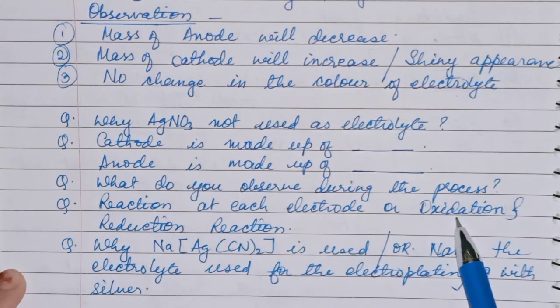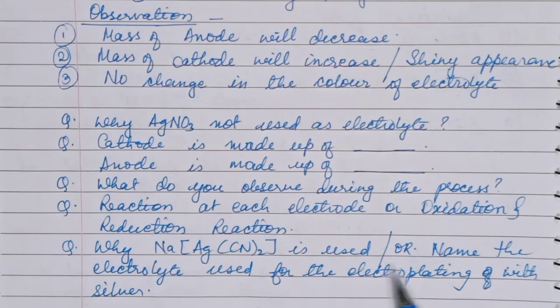The reactions at each electrode, the oxidation and reduction reactions, you can write. Why is sodium argentocyanide used? Or name the electrolyte used for electroplating with silver. Why is it used? Because it does not dissociate that fast, and it will form a uniform coating on the article.